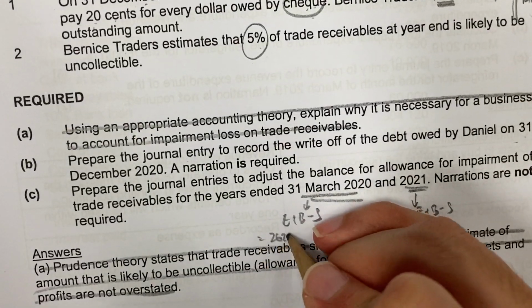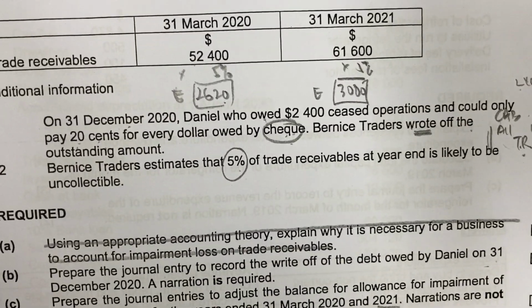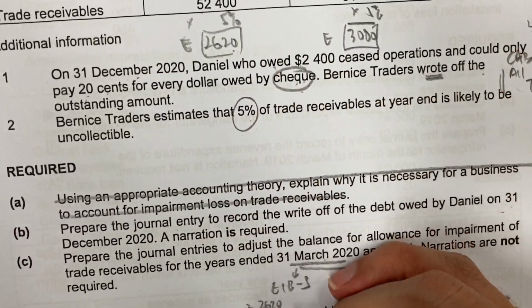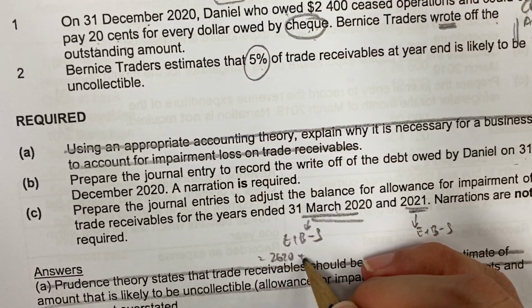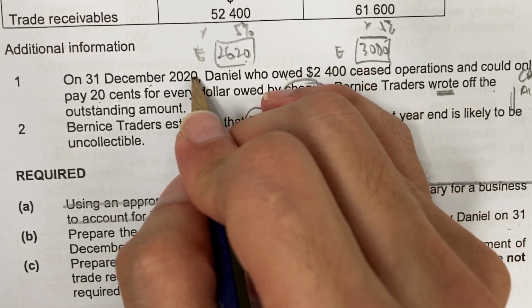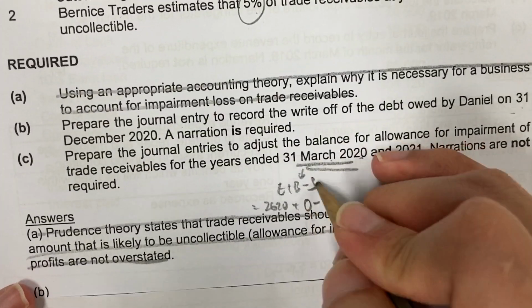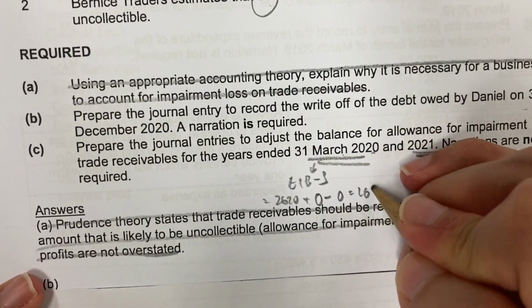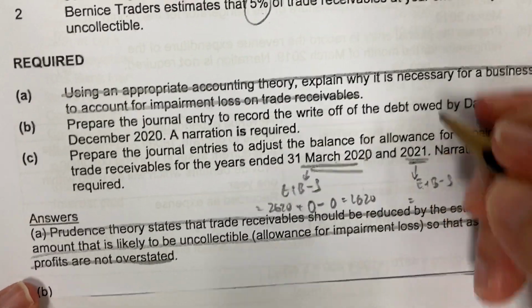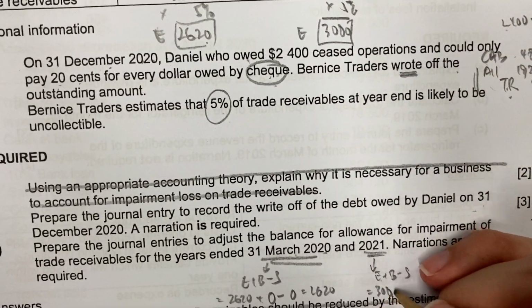So that will be 2620 for 2020. Our ending is 2620. And then you must plus bankrupt. There is no bankrupt throughout the year until 2020. This one happened in the next year, until 2021. So that's 0. And then starting, there's no starting trade receivable, so it's 0. Therefore, it's 2620. Likewise, for the second question, the ending is 3080.